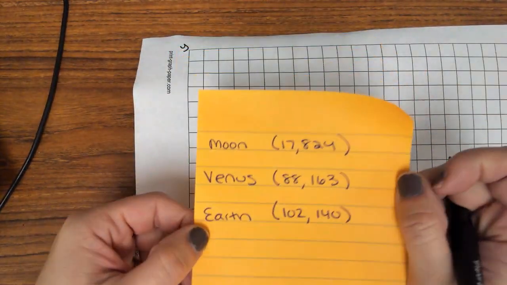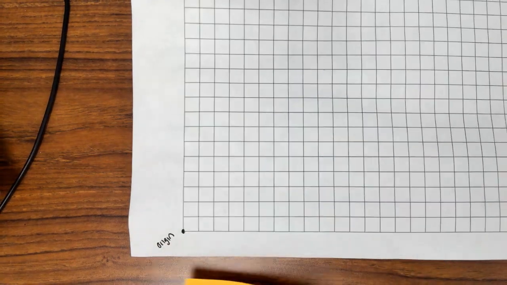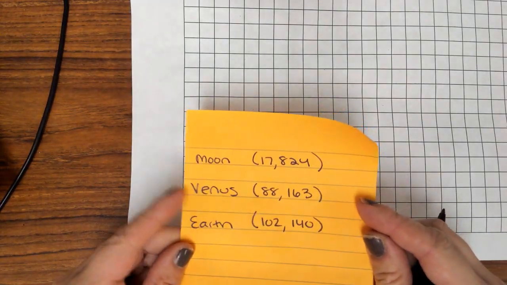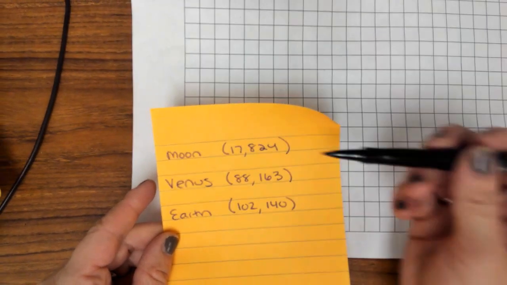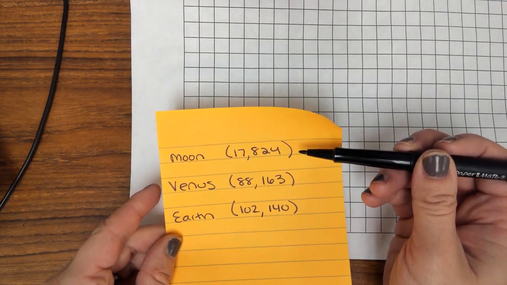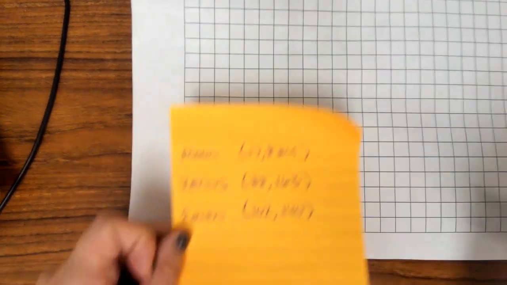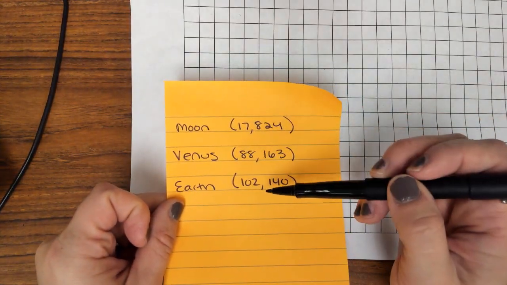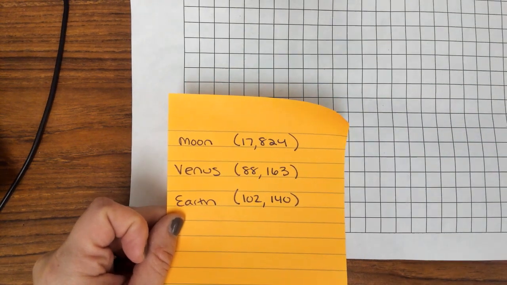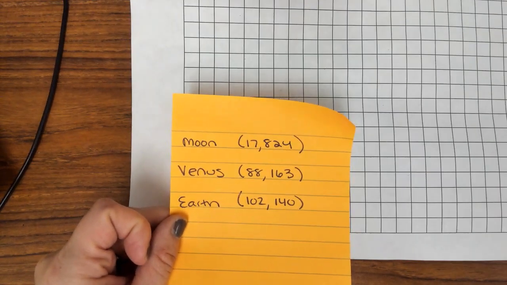Now, looking at my points, I can't just label all my boxes 1, 2, 3, 4, 5 because I'm not going to make up to 102 on the x-axis and 824 on the y-axis. So I'm going to look at it here and say, okay, this goes 17, 88, 102. I need to at least see those numbers. I'm going to count by tens on the x-axis. When you label your axis, they need to go in the same increments because all of these are the same distance apart.